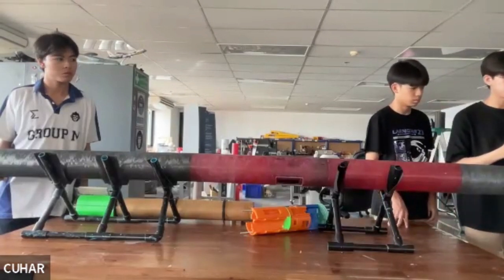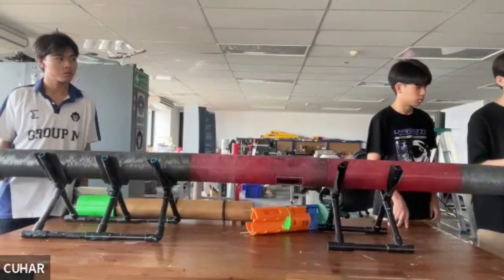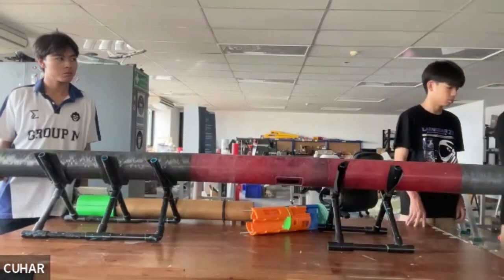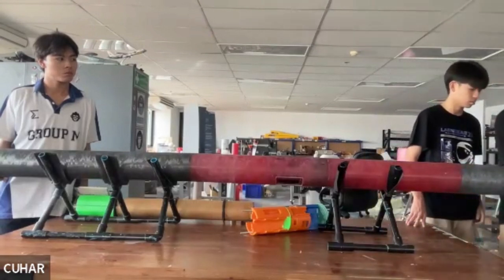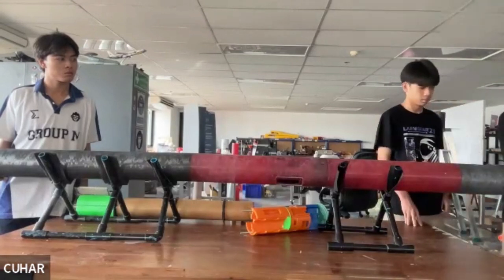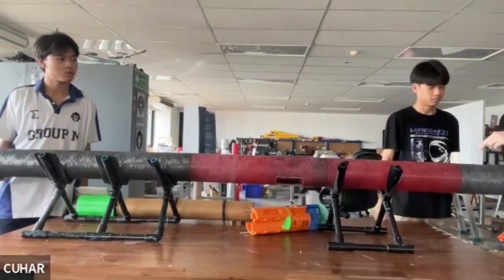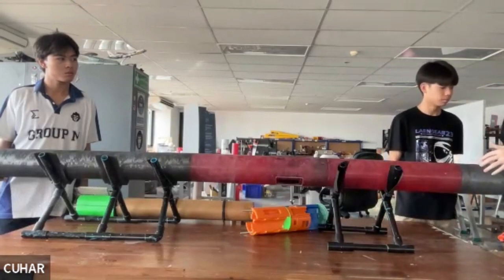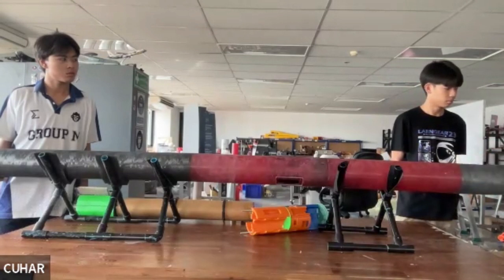When we assemble the payload inside the nose cone, a stud runs through and connects to the payload, and at the bottom there'll be another bulkhead which will compress the nose cone tip and the bulkhead together, so it's secured tightly.